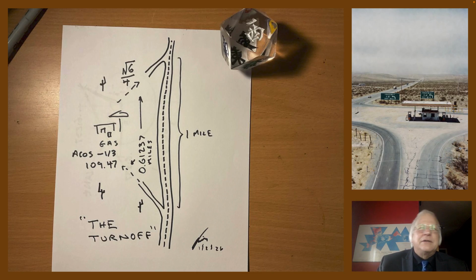We leave it at this angle and go for 0.61237 miles, square root of 6 over 4. Then we turn 109.47 degrees after tanking up, filling up with gas, and we go back to the highway. And this time we go exactly the same distance, 0.61237 miles, square root of 6 over 4, and we're back at the highway.